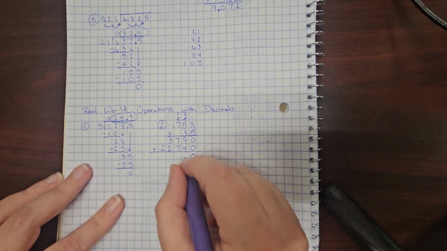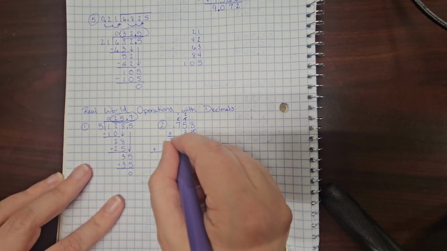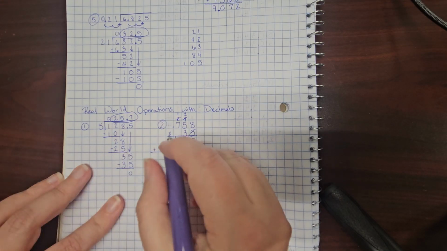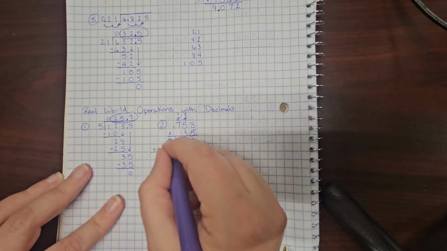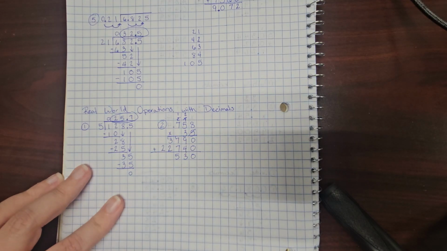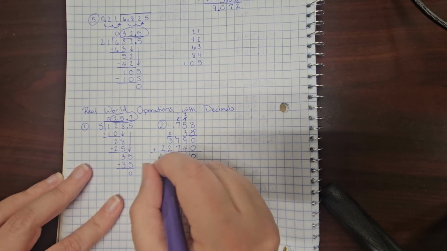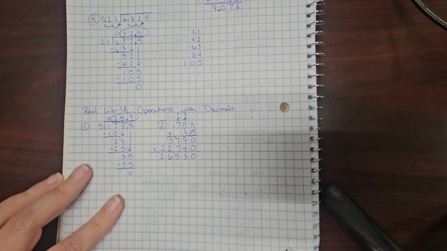9 plus 4 is 13. 1 plus 7 is 8. 8 plus 7 is 15. 1 plus 3 is 4. 4 plus 2 is 6. And nothing plus 2 is 2.